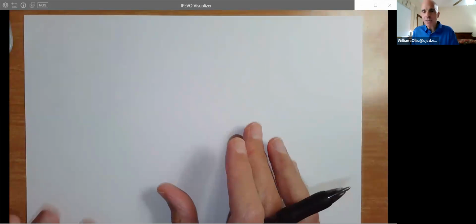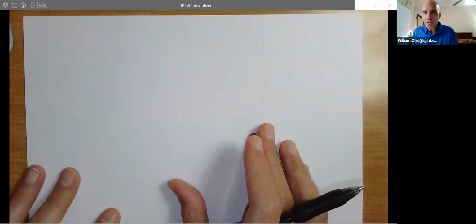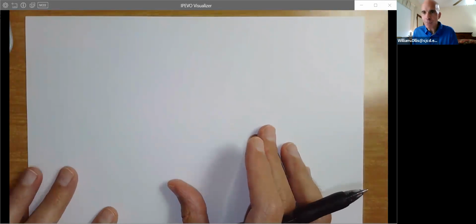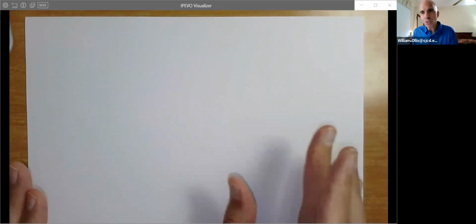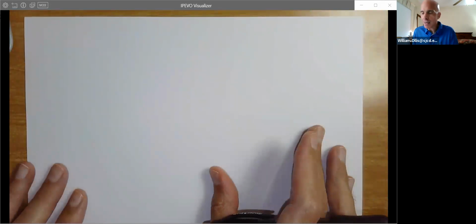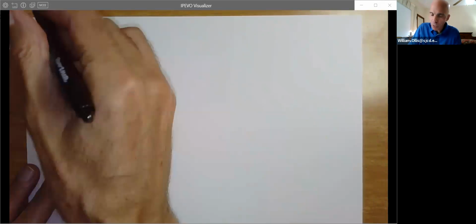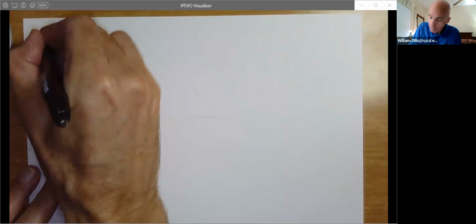I wish it were all consistent, ladies and gentlemen. I wish that everything we did, everybody said the same way. But I'm particular about how I state things, and not everybody is always that particular. So let's start out with the definition.